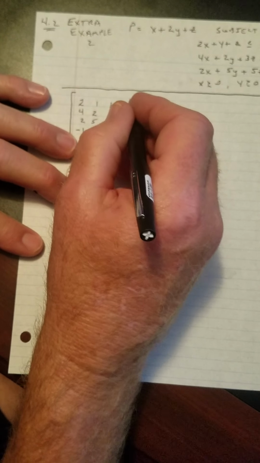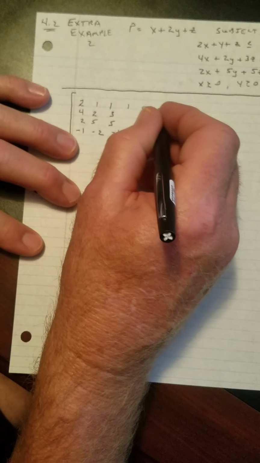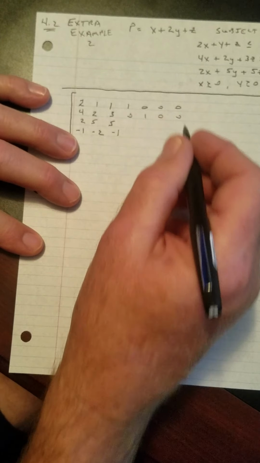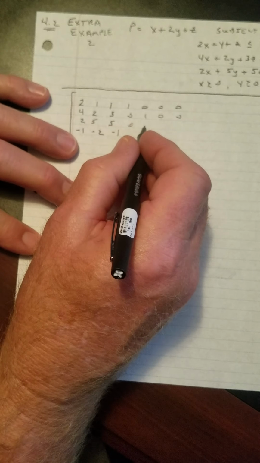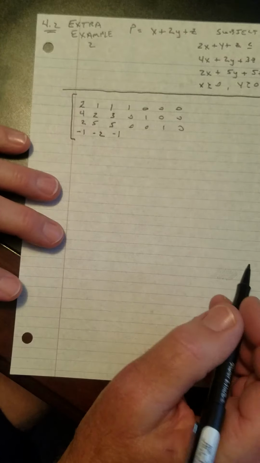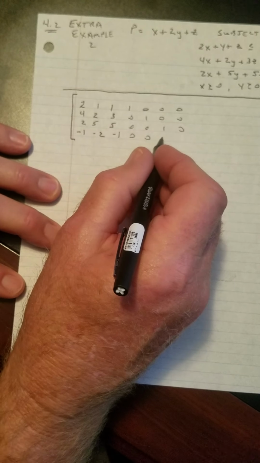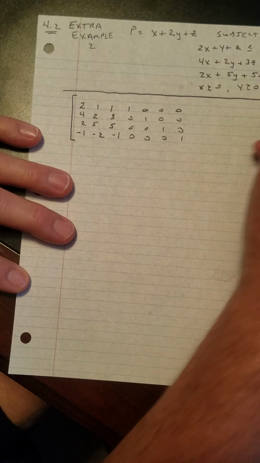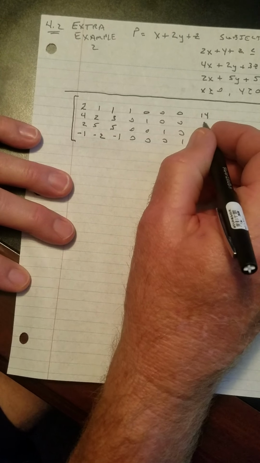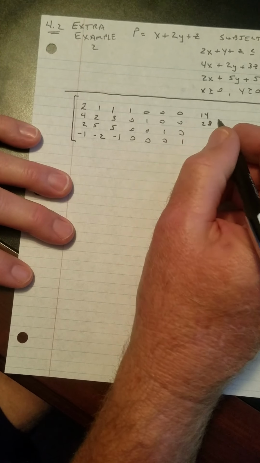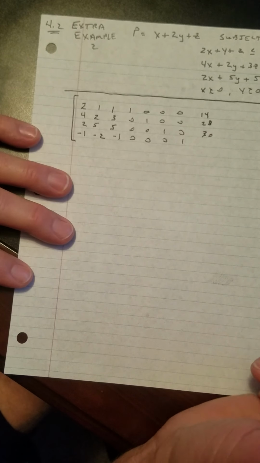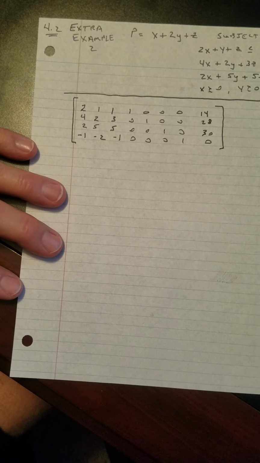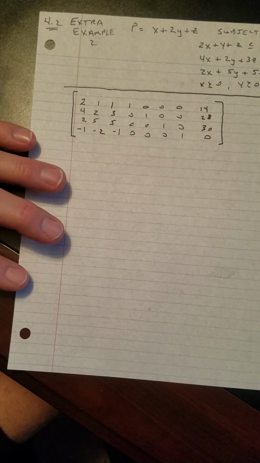Okay, it's 4 rows, so I'm going to have a 4 by 4 identity. And then my last numbers, I got a 14, 28, 30, and the last number is always a 0. Okay, now we're ready to begin.